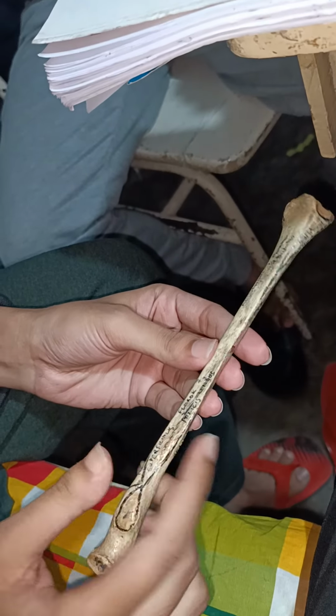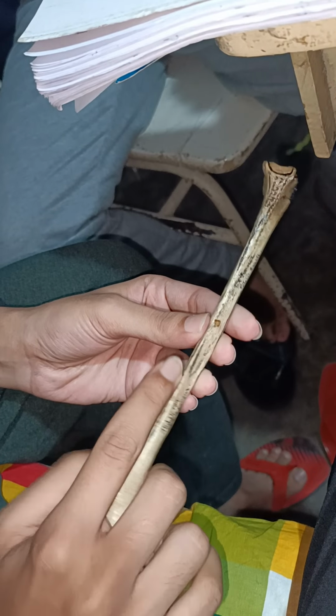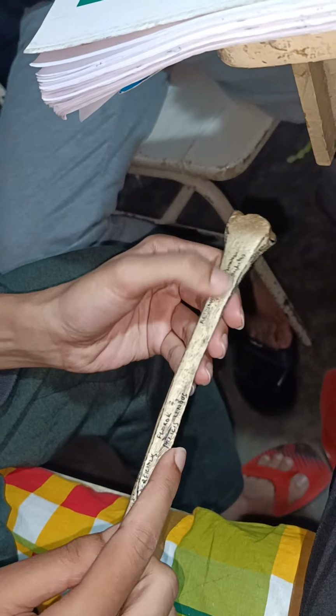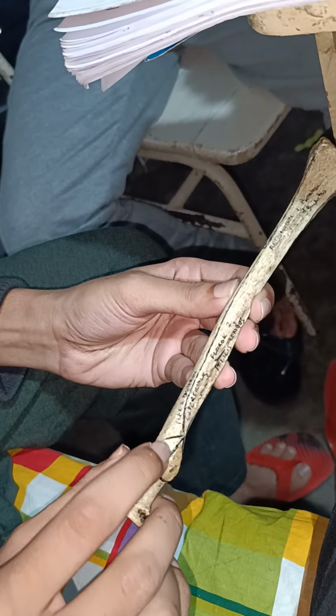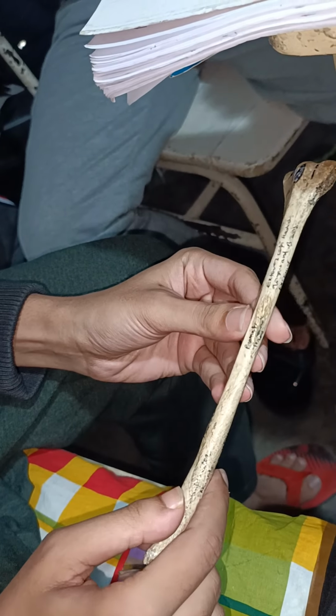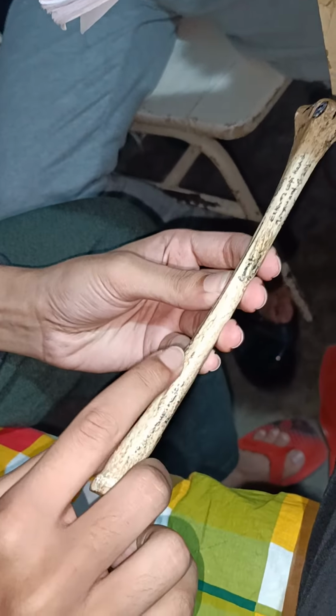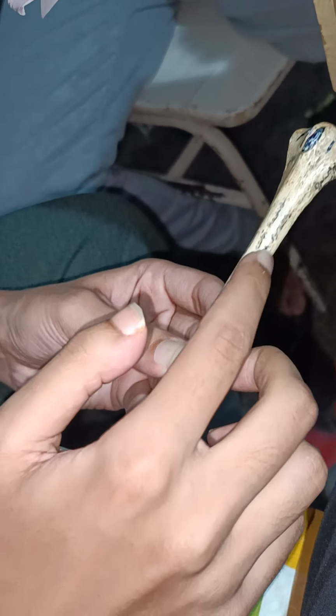Now in the anterior surface and posterior surface, there are attachments. First is flexor digitorum, flexor pollicis longus, extensor pollicis brevis, abductor pollicis longus, and pronator quadratus. And in the anterior border there is attachment of flexor digitorum superficialis and extensor retinaculum. And now the lateral surface: first there is attachment of supinator, then pronator teres, extensor carpi radialis longus, extensor carpi radialis brevis.